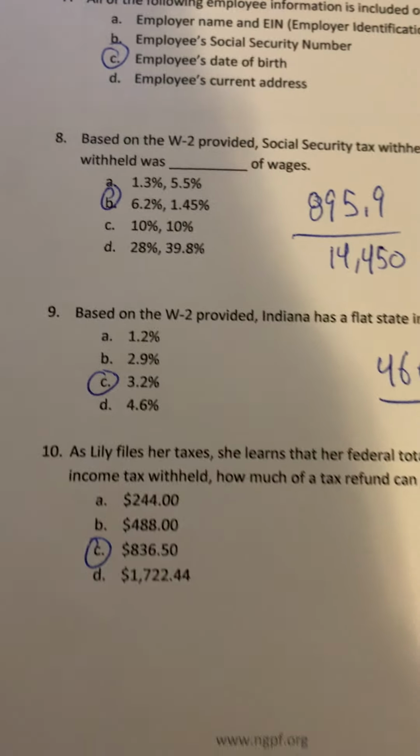And the last one, this one was probably the third most missed question. It says, as Lily files her taxes, she learns that her federal total tax due ends up being $244. According to her federal income tax withheld, how much of a tax refund can she expect? So this happens to lots of people, right? She had withheld $1,080, but it turns out at the end she only owes $244.